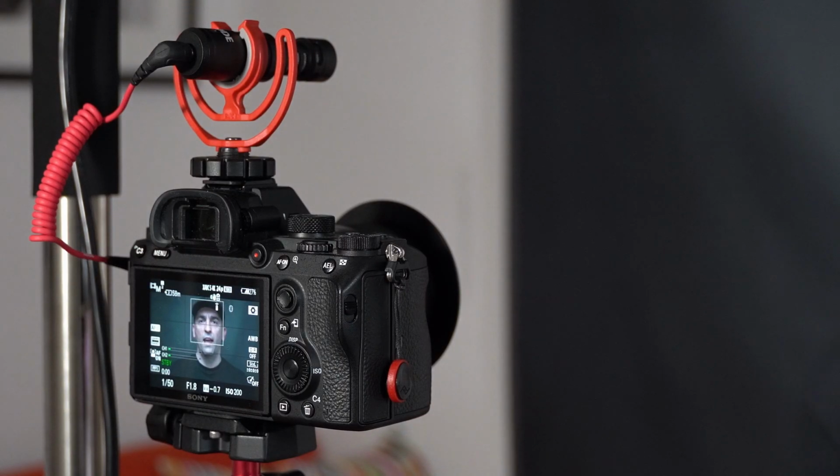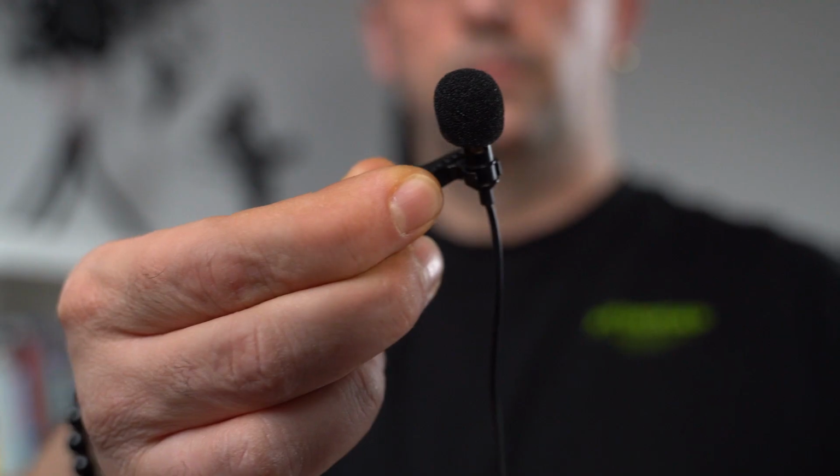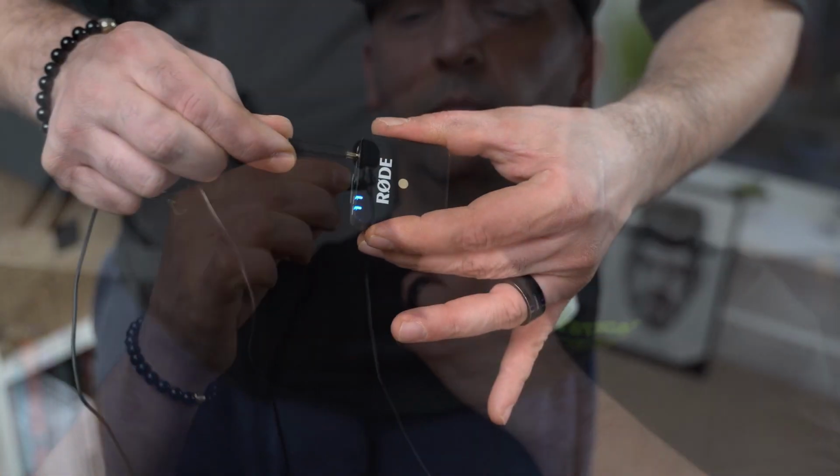When I'm away from the desk and I'm recording, say, in front of the backdrop, that's when I'll use this affordable and accurate shotgun microphone, Rode Video Micro. Or I can go wireless with the Rode Wireless Go with the lavalier connected. I actually made a video about the Rode Wireless Go that you can find up here somewhere.